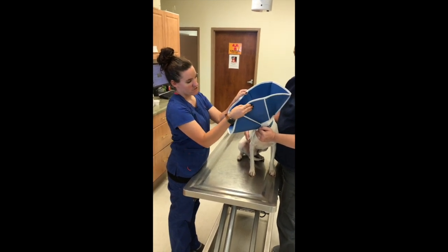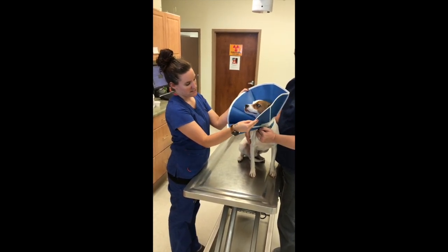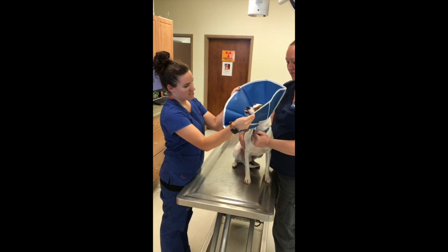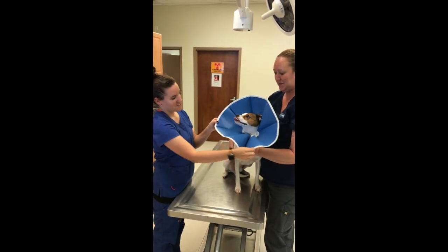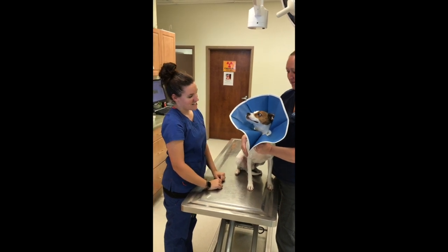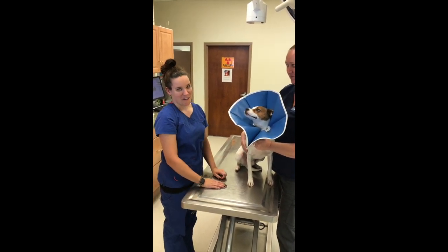We want to ensure that our measurement is good so his nose doesn't extend beyond the e-collar. And then we want to give it a tug and make sure that it doesn't come off over his head. So this is an e-collar on a patient. He's obviously not real thrilled about that.